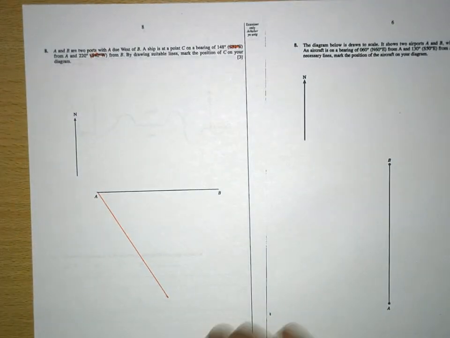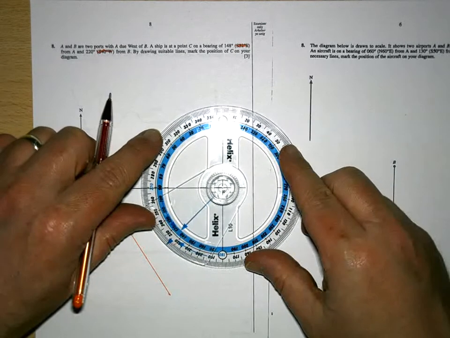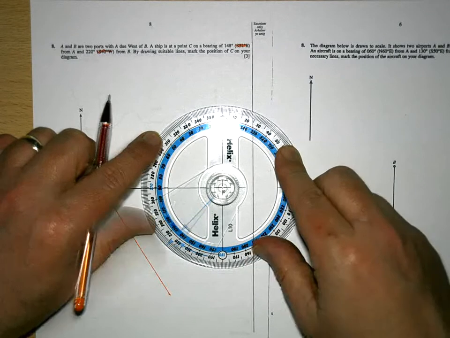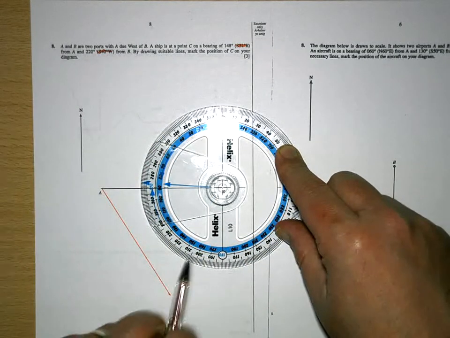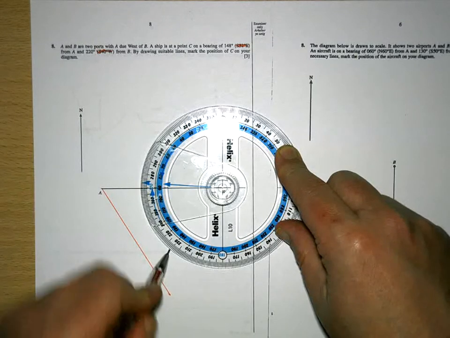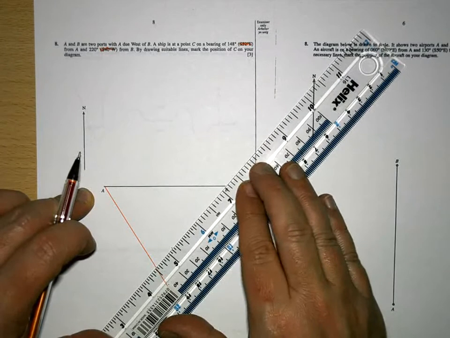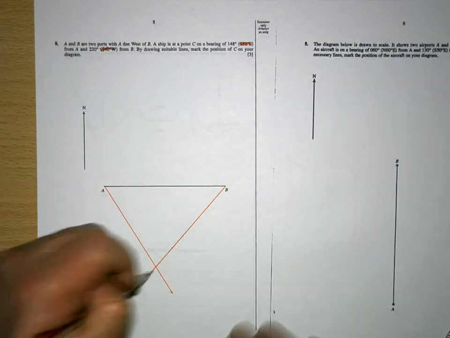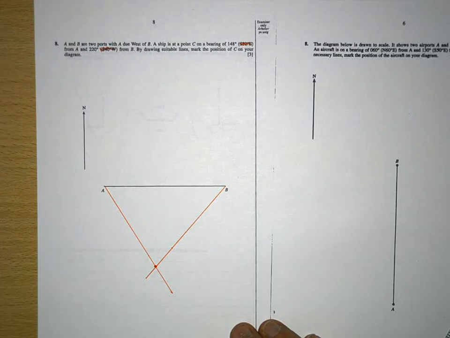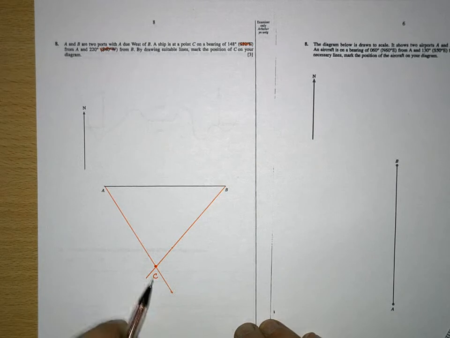And 220 degrees from B. Move the center of the protractor to B. Again, line your north up north and measure around 220 degrees, which is there. Mark a point, join up the line from B, going through that point, and where the two cross is where the ship is, point C, and mark the point clearly and label beneath it.